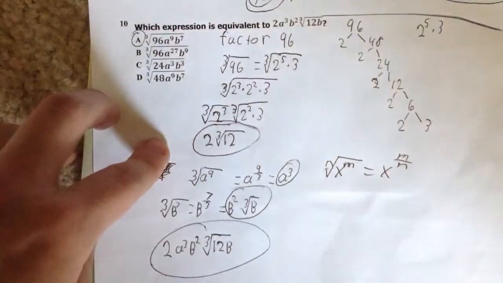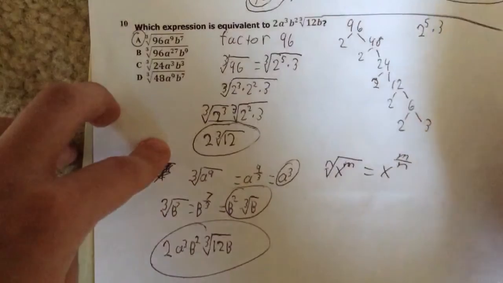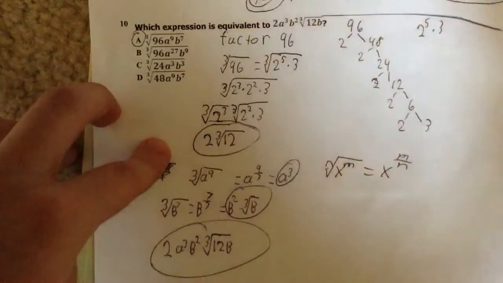Sorry, this ad popped up on my tablet from the calculator.